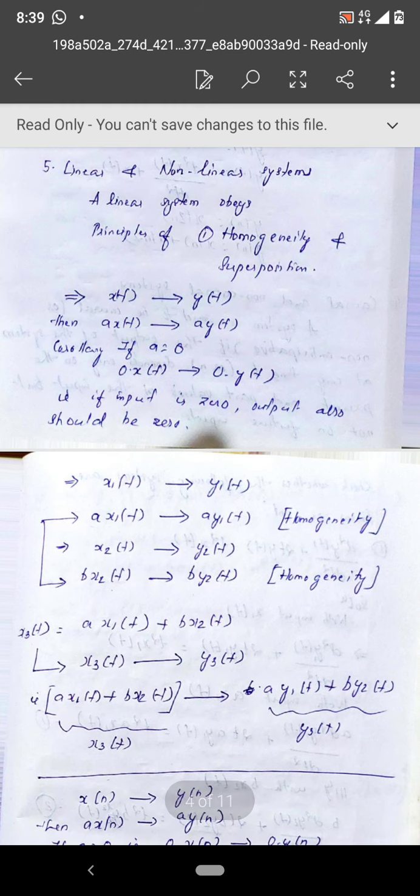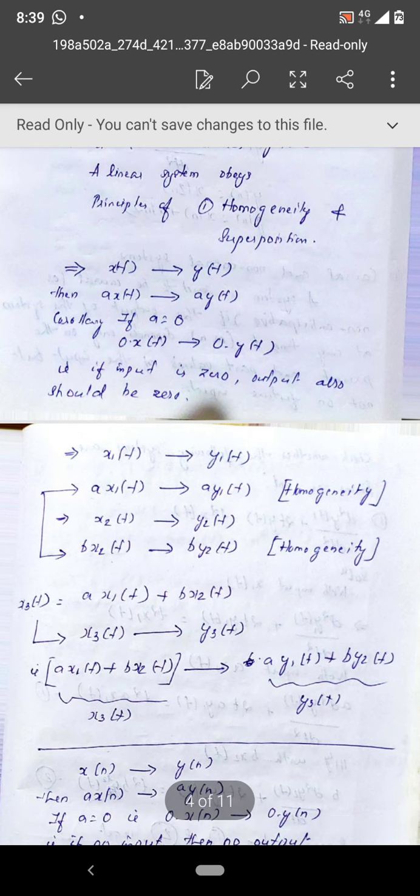No input, no output. Without any input, if you have some output, then such a system is straight away a non-linear system. For example, a pre-charged capacitor. You do not have any connections across the capacitor, but since it is pre-charged, it has some charge inside, so across that capacitor you have some voltage. Such a pre-charged capacitor is an example of a non-linear system.